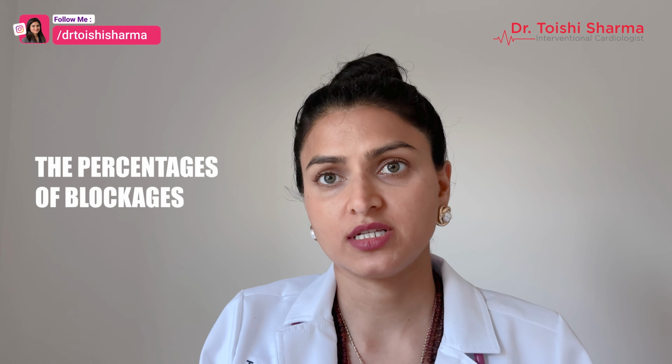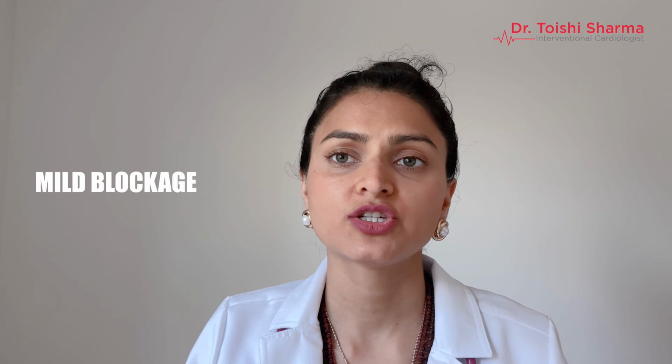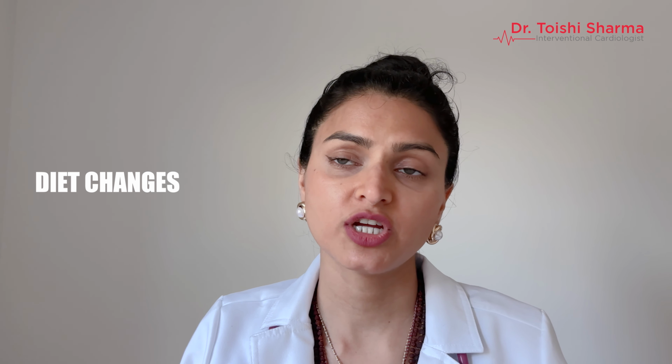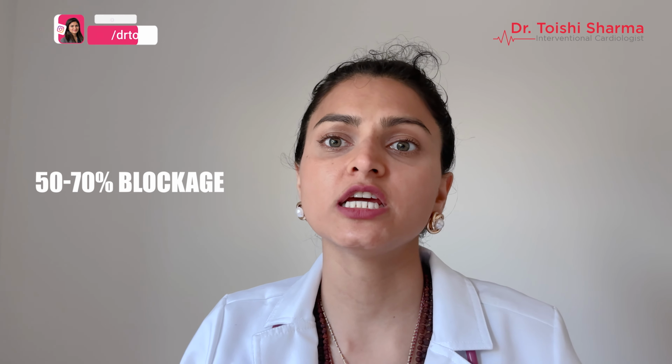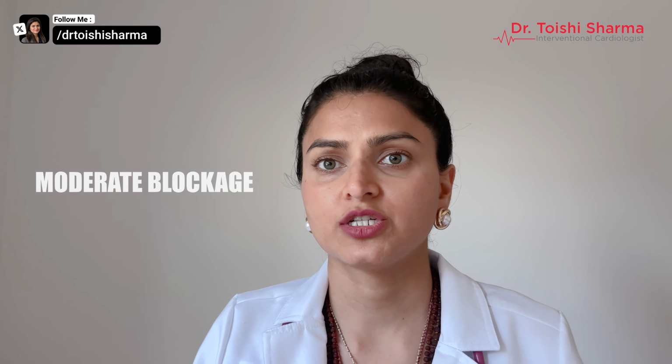Now let's understand the percentage of blockages. Here's how to interpret the numbers. If it says less than 50% blockage, this is a mild blockage which is usually treated with medications like aspirin, statin, and lifestyle changes, which include diet changes and exercise regimen. If it mentions 50 to 70% blockage, this is a moderate blockage.